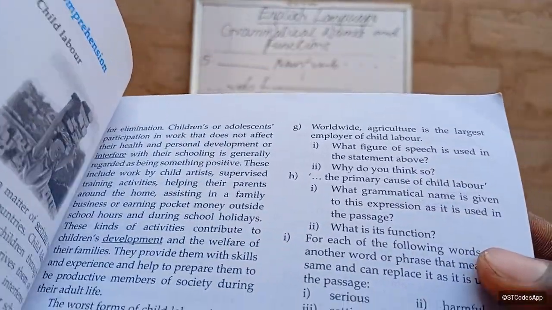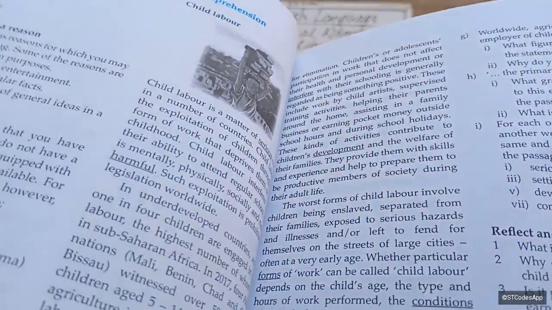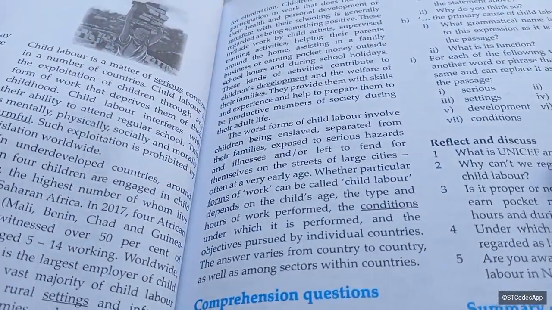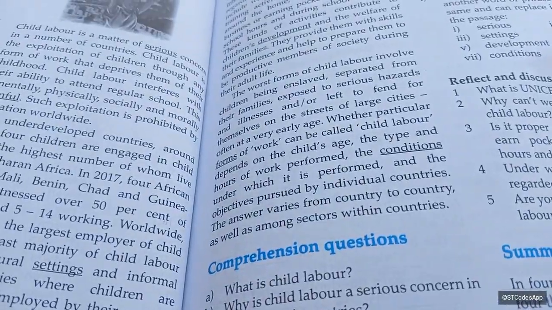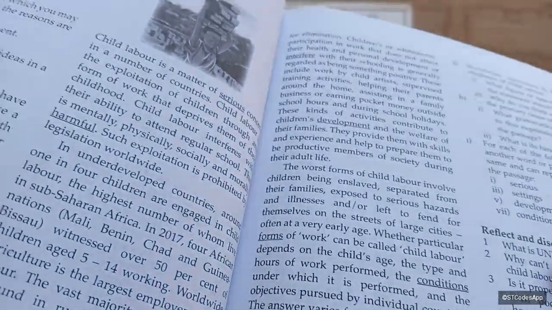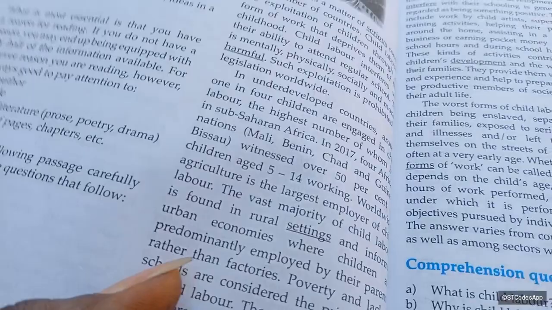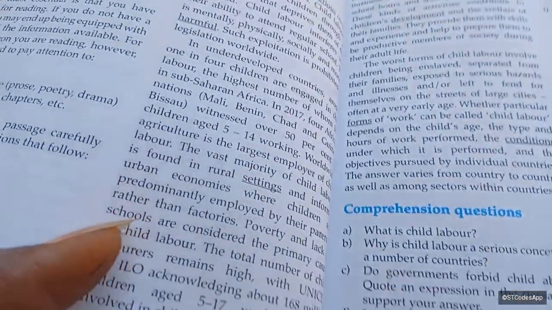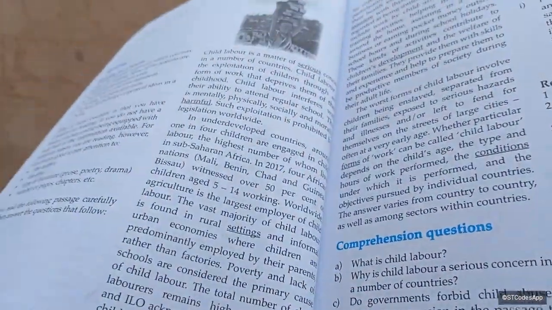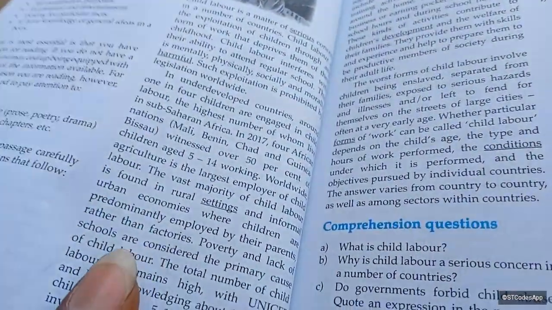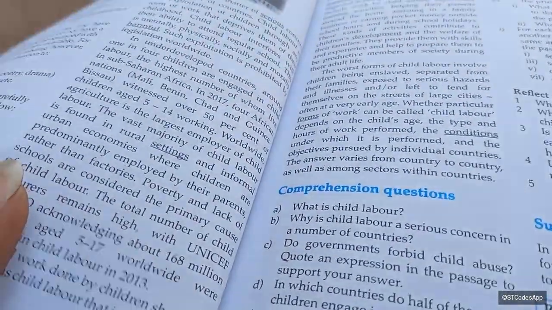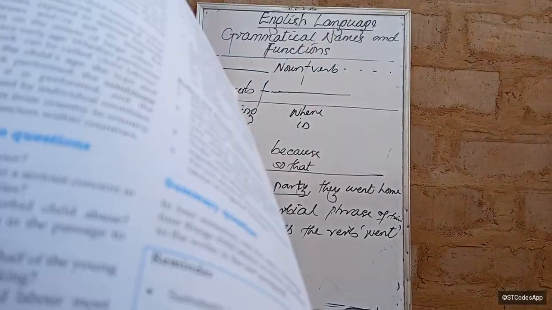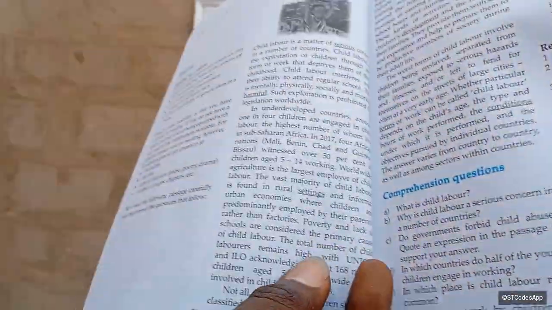What grammatical name? Alright, so we're going to check where it is used. "The primary cause of child labor." It is not underlined here. We have to search for it. How could they not underline it? Let me pause. So I found it. It is here.